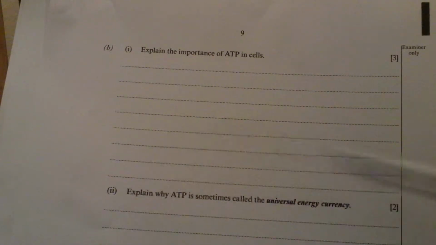Down in part 2, explain why ATP is sometimes called the universal energy currency. You need to say the word "all" at least a couple of times in there, so find a statement in your notes on why ATP is universal, which means used by everything, but try and say that in the right way.